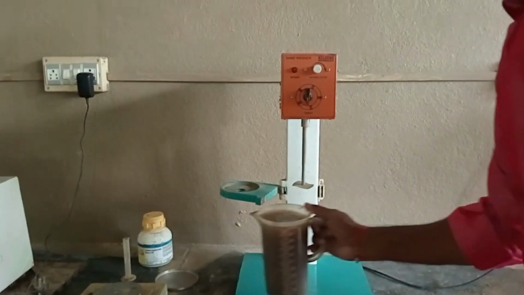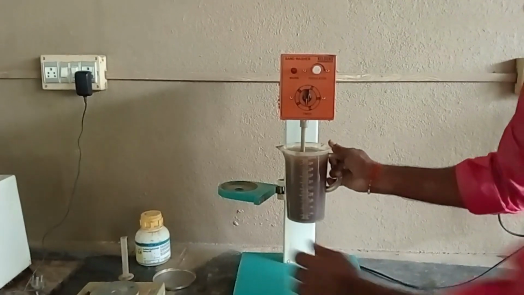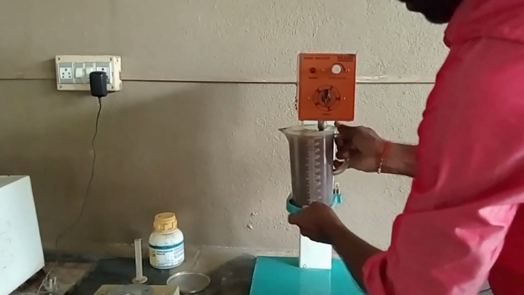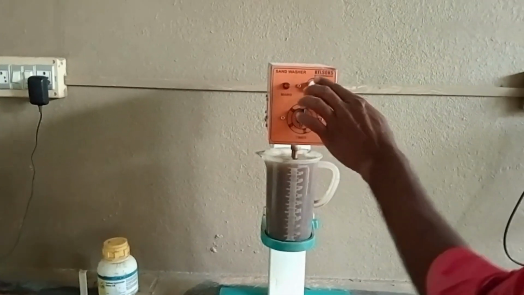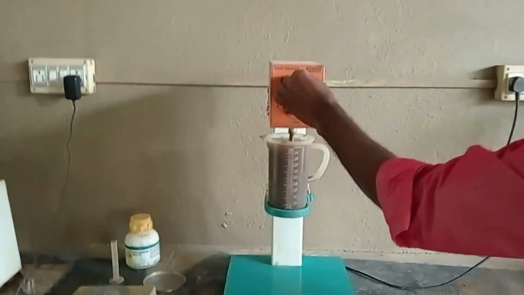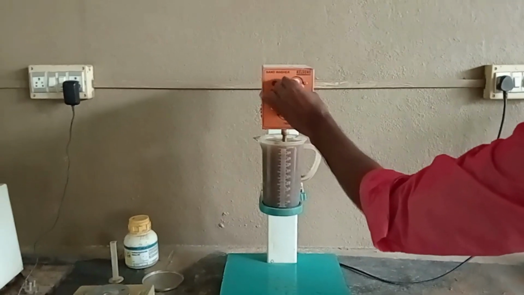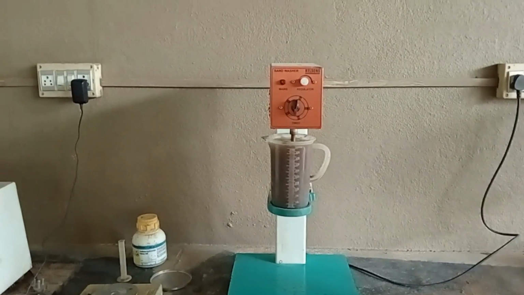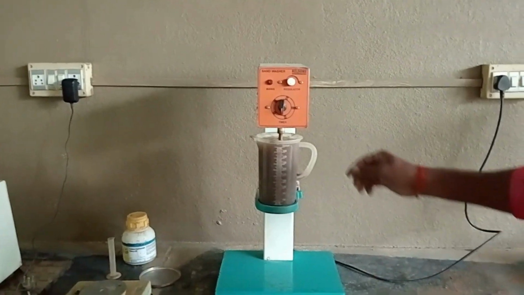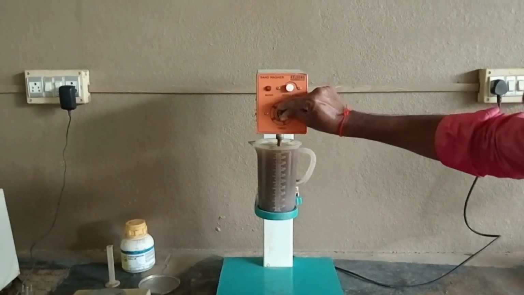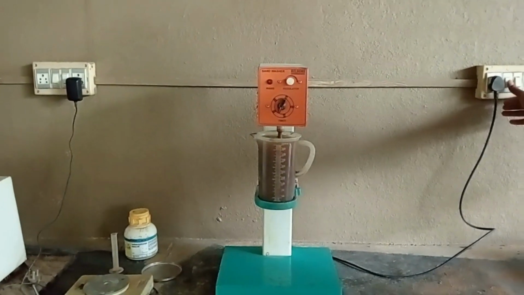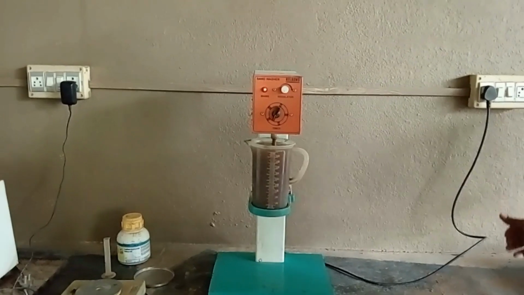Fix the jar into the sand washer properly. Set the timer for 10 minutes. It is recommended only for 10 minutes for this.